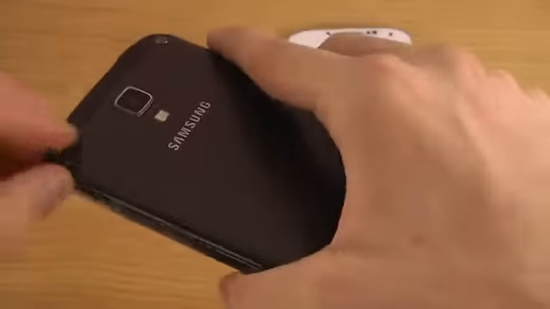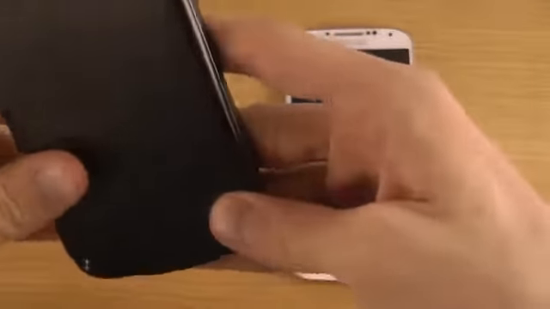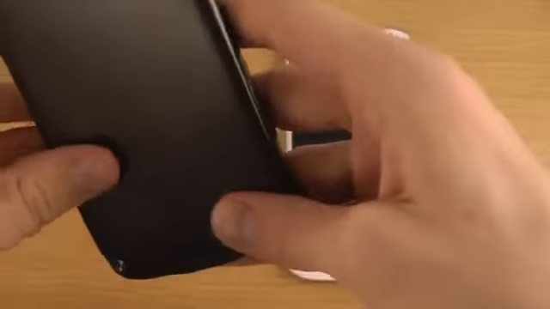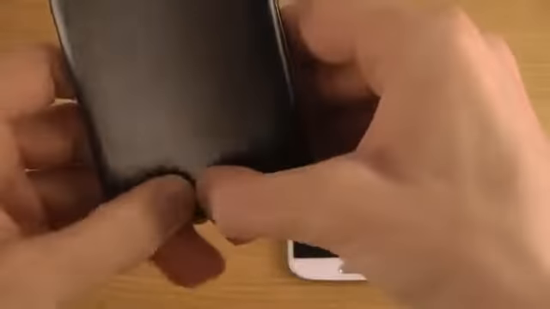So if I just take it off pretty quick here, you can see that you get kind of the same features here that you would get on a normal Galaxy S4. And this is just the Active variant, of course, which is meant for those people that want to have a little bit more of a durable phone in terms of usage around dust and water.